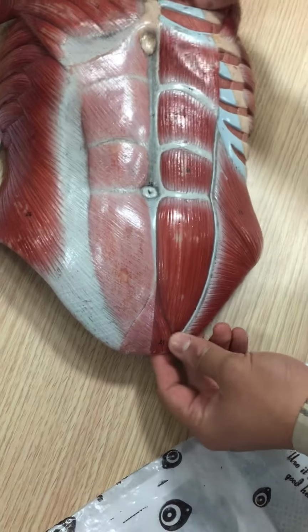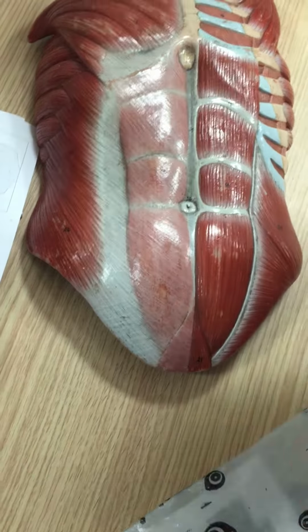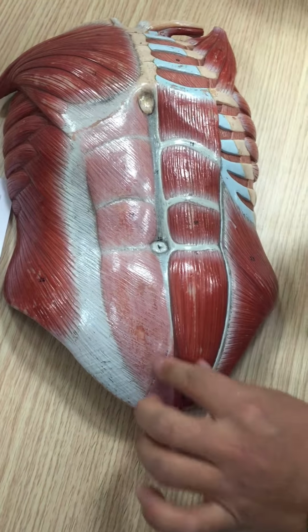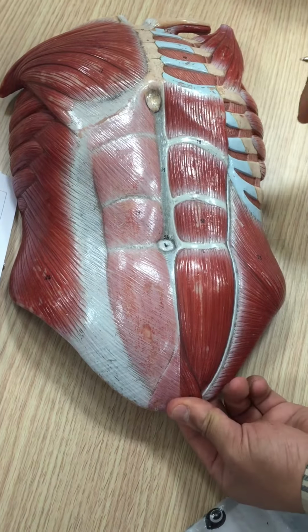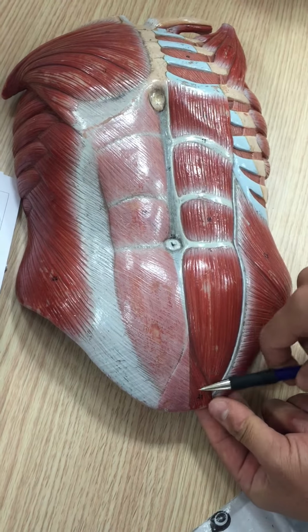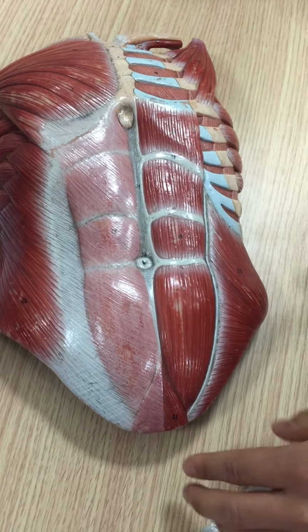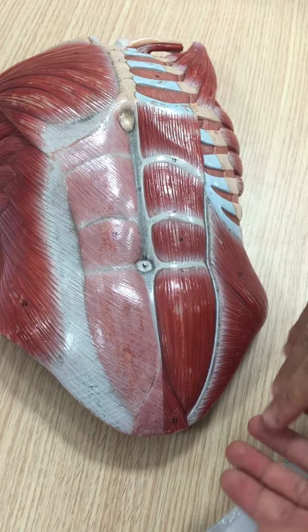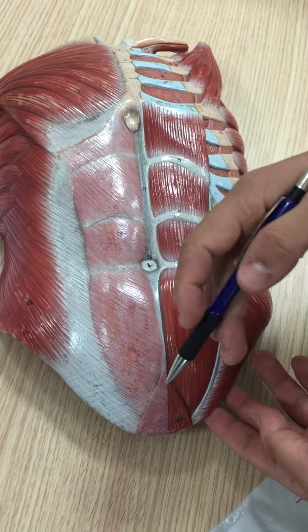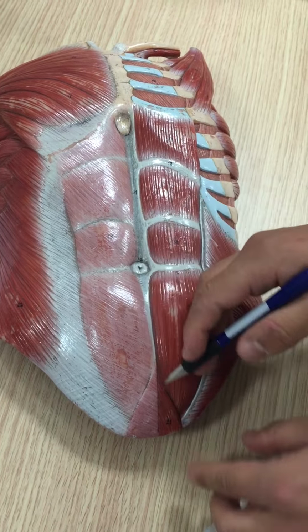And one more muscle, which most people don't have, called the pyramidalis muscle. Its origin is the pubic tubercle and pubic crest. Insertion is the linea alba.